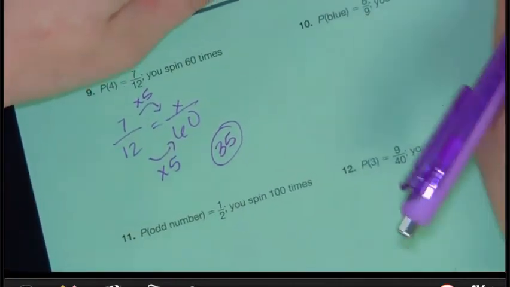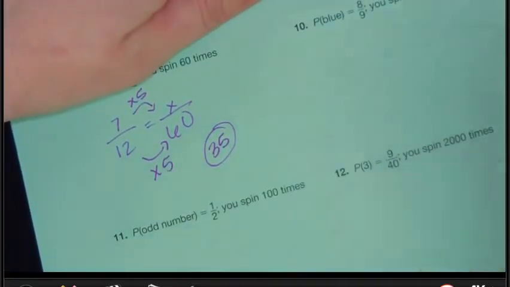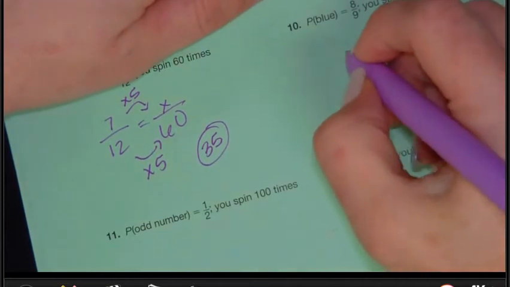Okay. If you want to go ahead and pause your video and try numbers 10, 11, and 12, that would be great, and then come back and check.